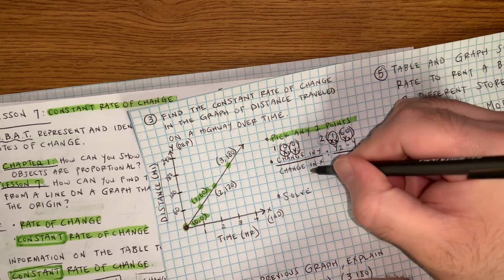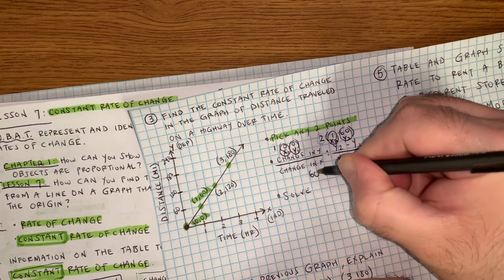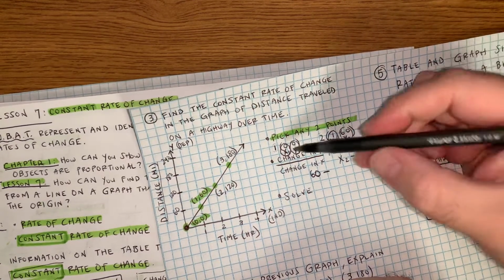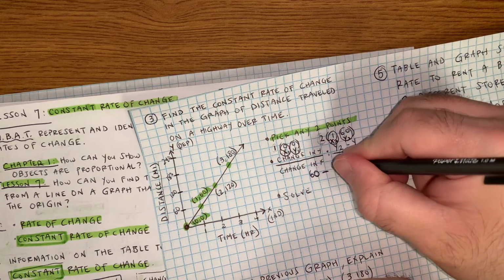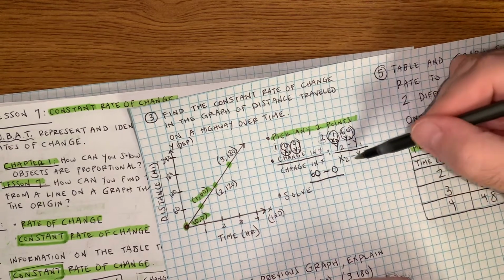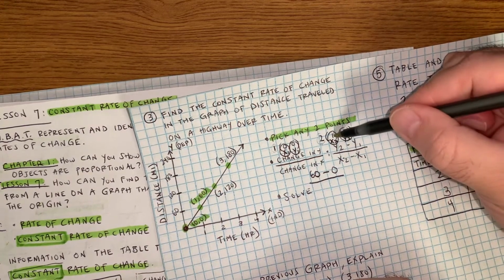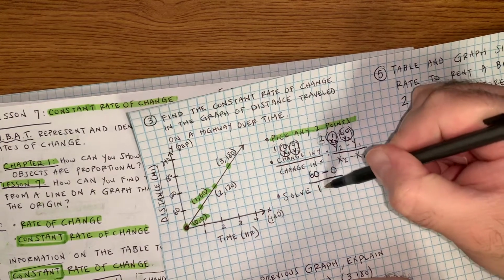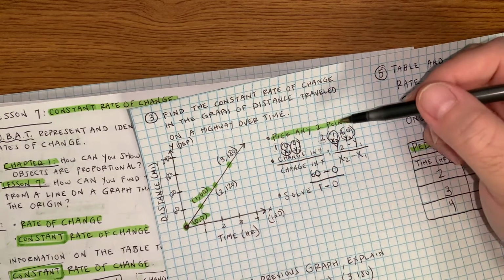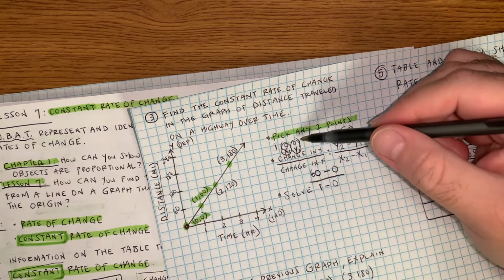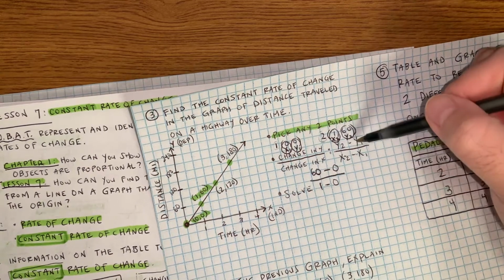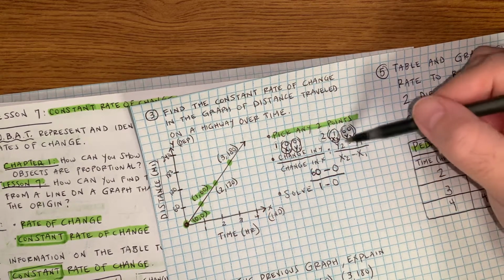Y2 is 60 minus, because it's y2 minus y1. What's your y1? Y1 is 0. Divided by x2 minus x1. x2 is going to be right here, 1, minus x1 is 0. That is why I think it's important when you pick 2 points, make it easy for you and label them x1, y1, x2, y2. So you know exactly how to fill in the numbers in your formula.